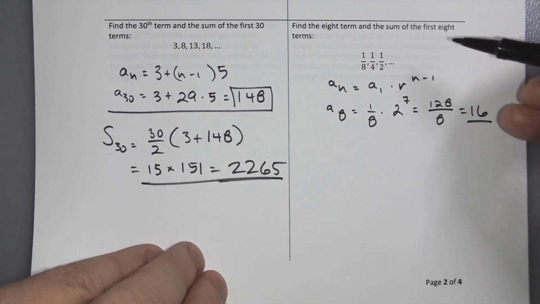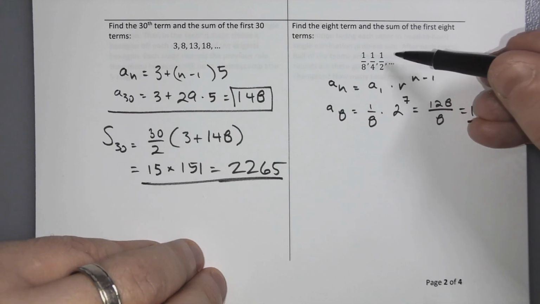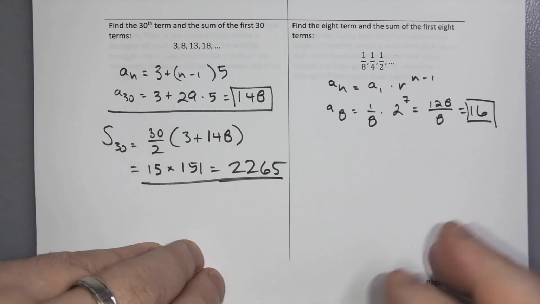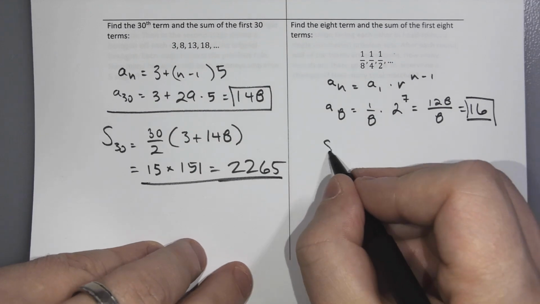We could also just write these out, right? It would be 1, and then we have to go for more, so 2, 4, 8, 16. Yeah, perfect, 16.